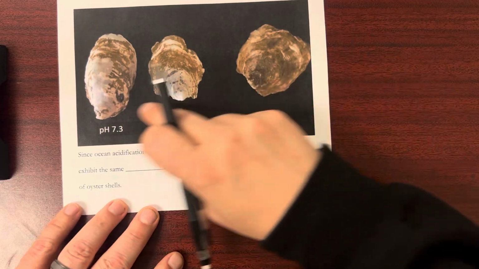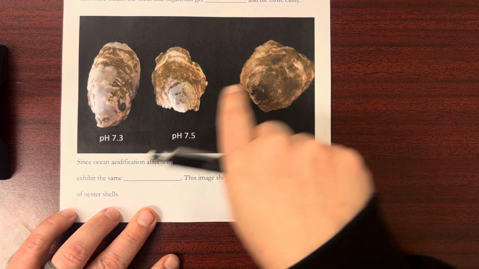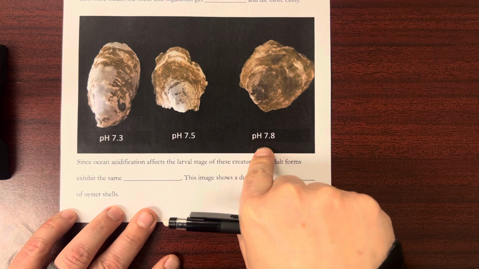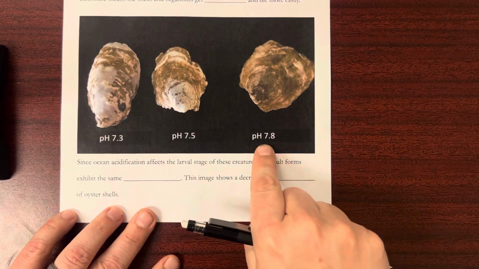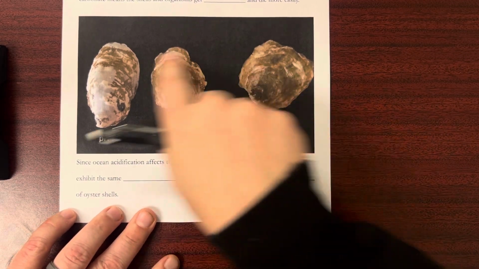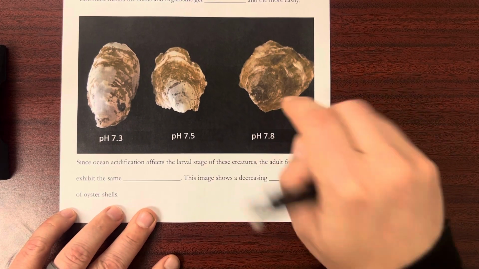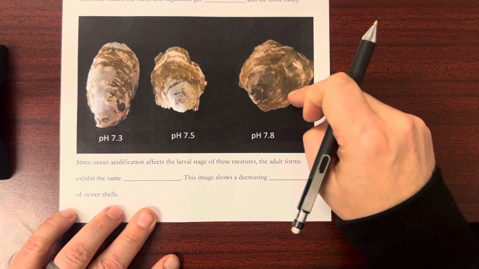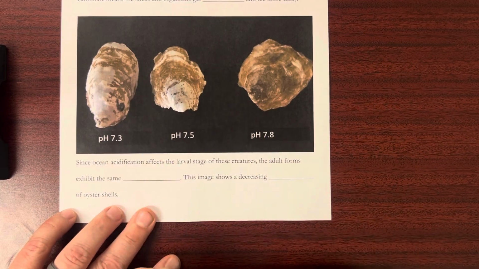And then we've got a series of pictures here that show oyster shells. These are 3 different adult oysters grown under 3 different pHs, with the 7.3 being the most acidic and the 7.8 being closer to normal ocean conditions. You can just look at them and see that they're different. This one over here has more of the dark coloration, and it's actually going to be a thicker, heavier shell than these ones over here, which get progressively thinner as you go towards the acidic side.